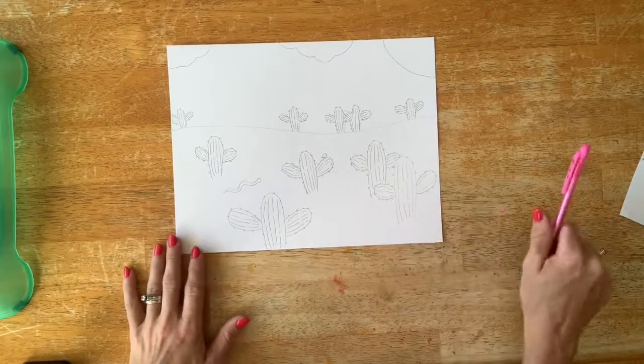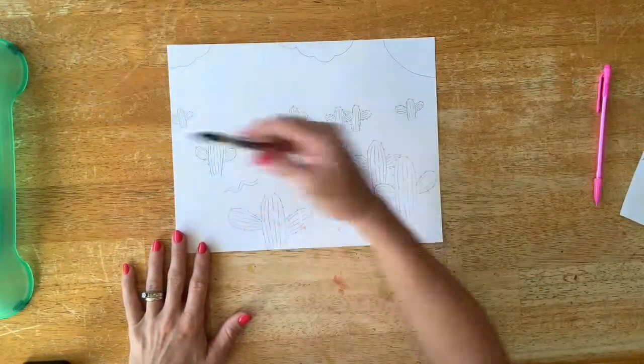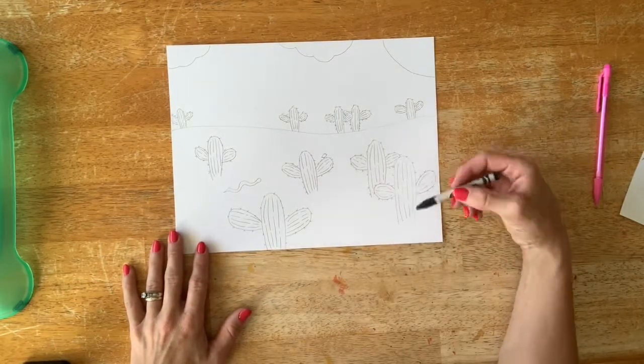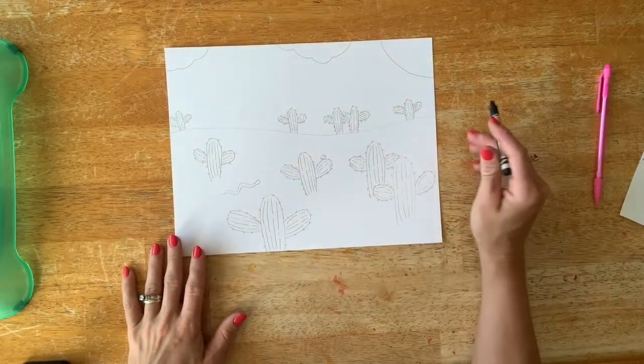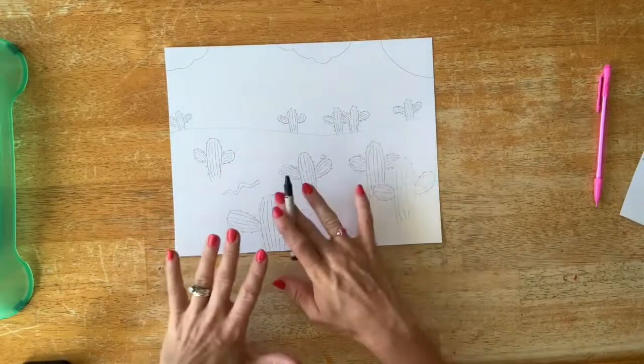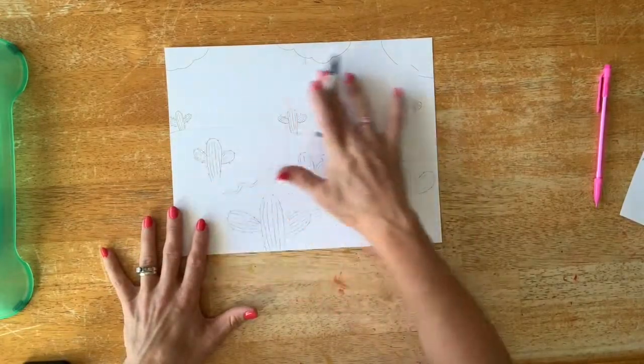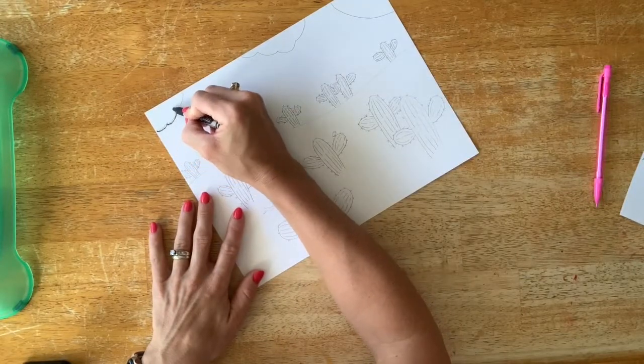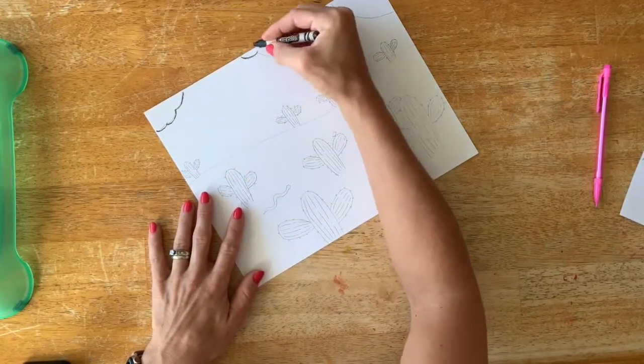So the next step that they're gonna do is they're going to trace these lines with a crayon. Now you can skip this step and have them just go straight to watercolor. Sometimes the watercolor tends to dull the pencil and you won't see the details as much. It's up to you and how much time you have. I'm just gonna quickly outline the lines in crayon.